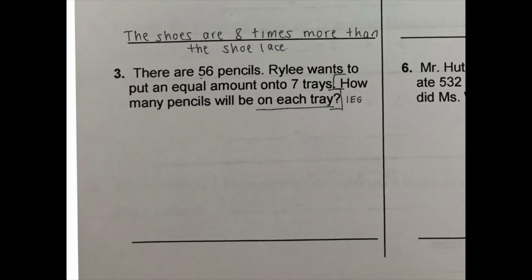I see 56 pencils. I see equal amount. I know that means I'm going to divide. And I see 7 trays. So if I'm dividing, I know it's going to be total divided by group equals in each group. So 56, I can label T for my total. 7 trays, I'm going to label that my groups. Now I'm going to plan. I know I'm dividing, so I will set up my division problem. Total divided by groups equals in each group.